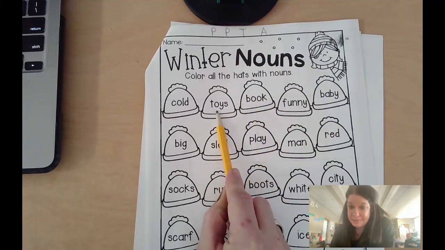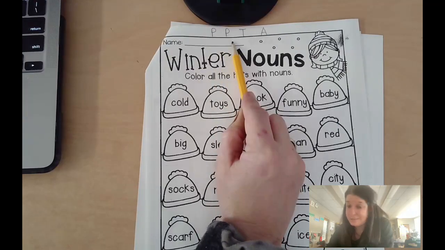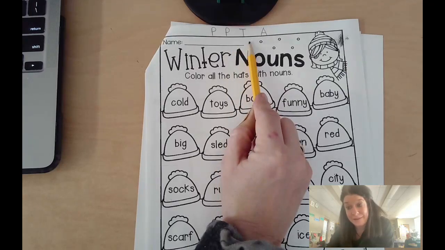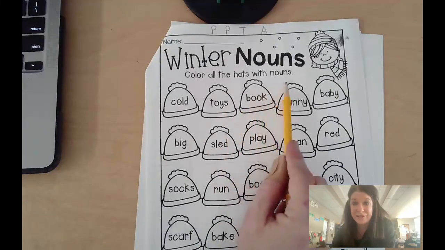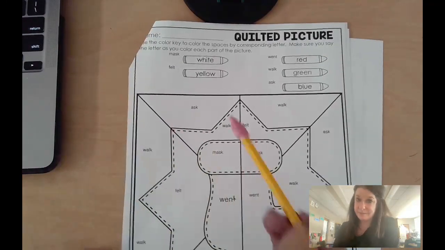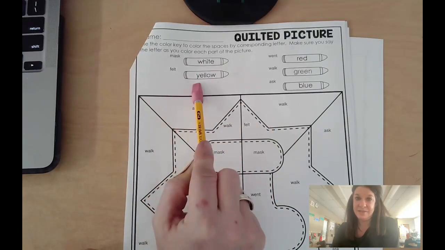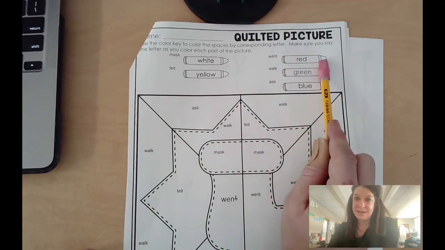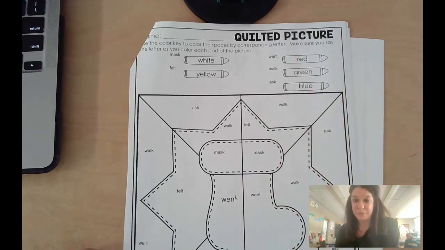Next one, toys. Is toys a person? A place? A thing? Yes, it is. So you would color in toys. You only color in the nouns. Last page. This you can do on your own. It is your spelling words. Color mask white, felt yellow, went red, and walk green, ask blue.